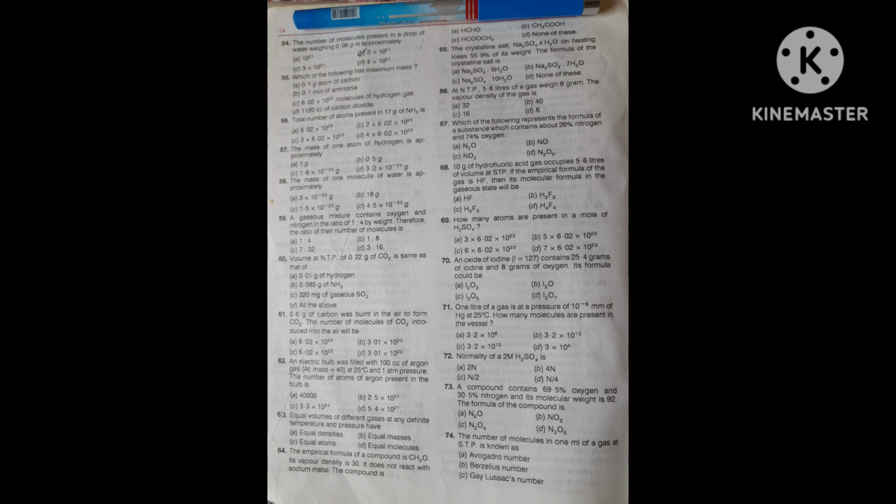To solve it, you have to use P1 V1 divided by T1 is equal to P2 V2 by T2. That formula you have to use. In the question it is given pressure 10 to the power minus 6.